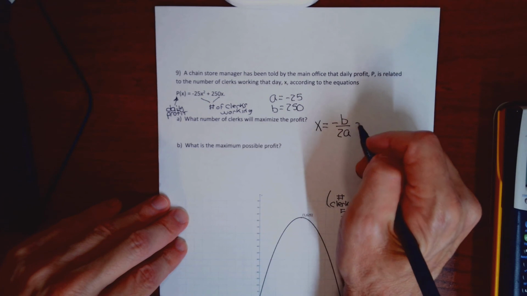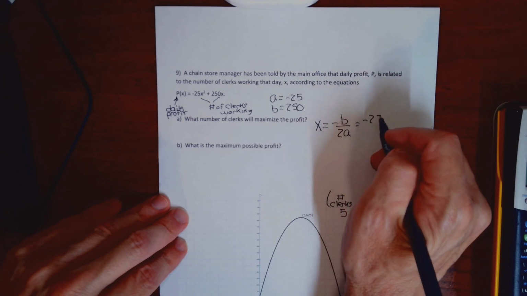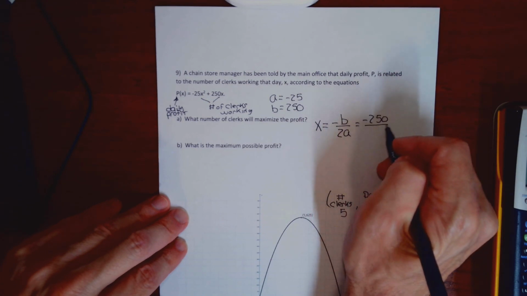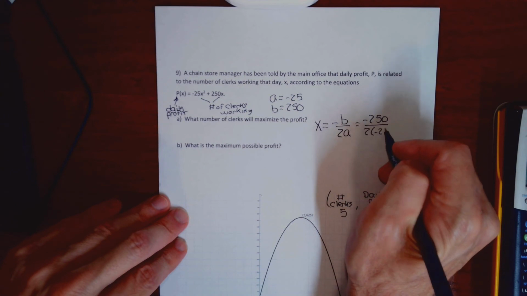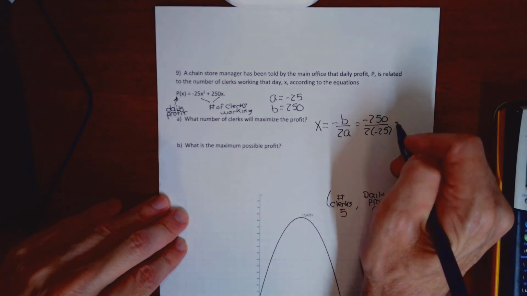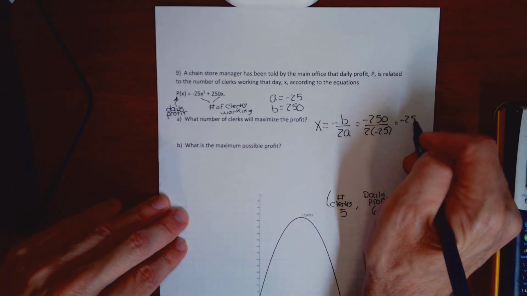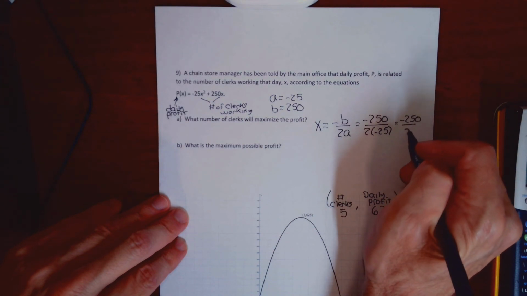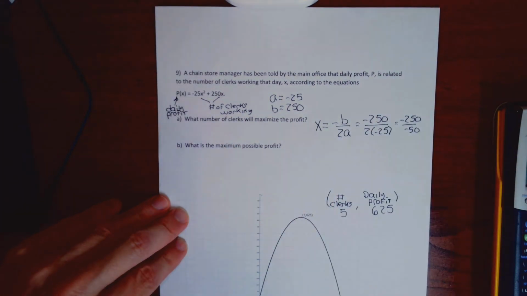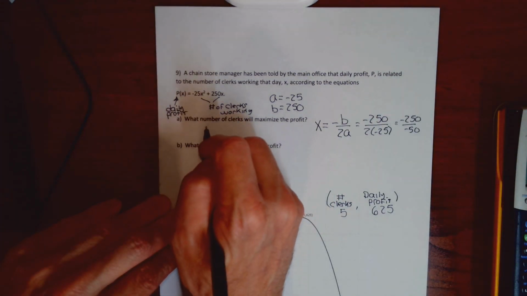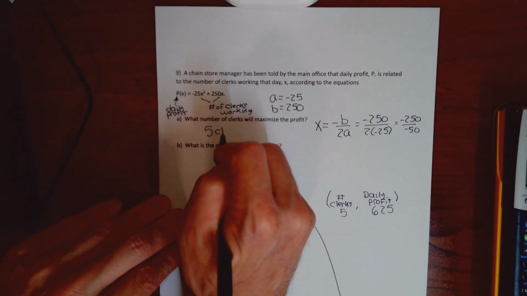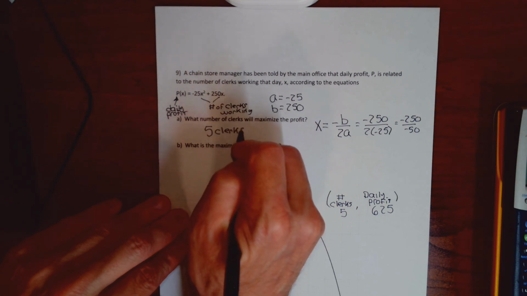So negative b is going to be negative 250. 2 times a is going to be 2 times negative 25. And this comes out to negative 250 over negative 50. And I could do that in my head. That reduces to 5. So I'm just going to write an answer for part A of number 9.